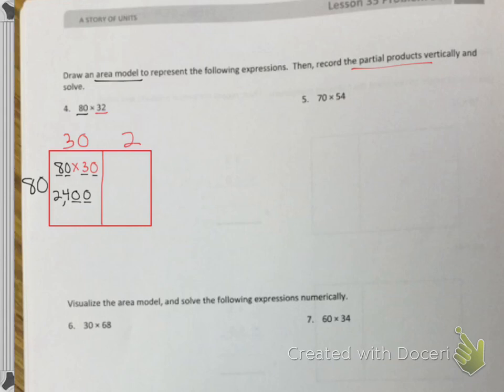Now, our next set is going to be 80 times 2, because remember, length times width. And we have this amount here, 80 times 2. So 8 times 2 is 16, and then we have a 0, so add it. So now we have both our solutions.